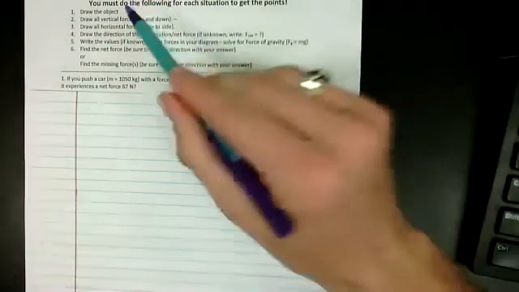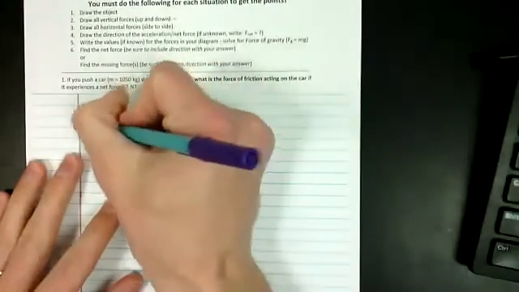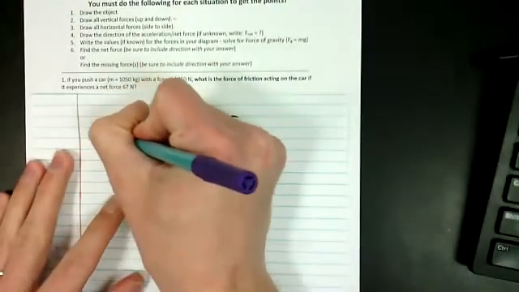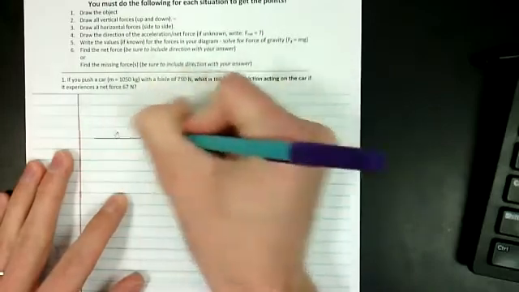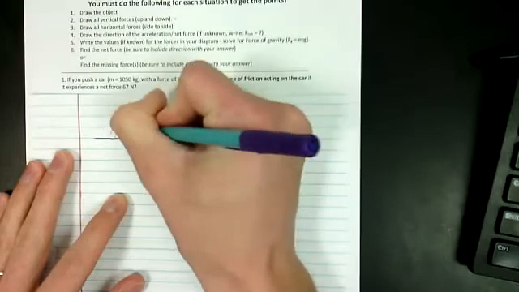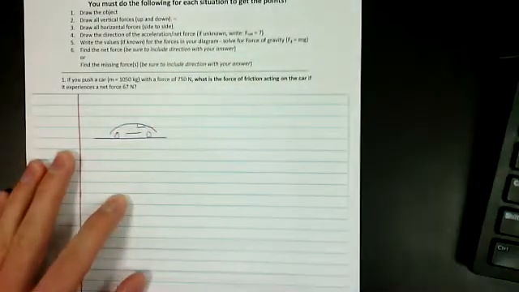So the first thing we're going to do is draw the object. So if you push a car with that mass, I'm going to draw a car here, and I'm going to give myself plenty of room because I'm going to be drawing forces. Since I'm not exactly sure how many there's going to be and in all the directions, I just like to give myself some space to do that. So draw the object, done. Okay, step 1.